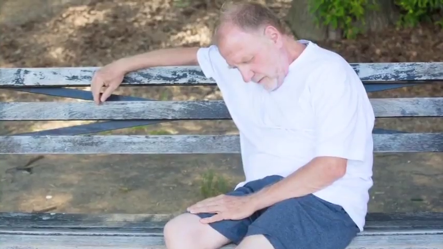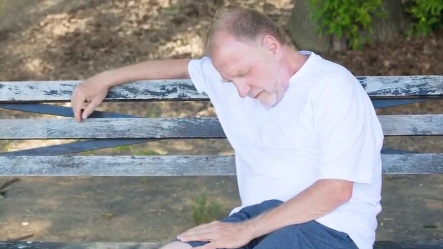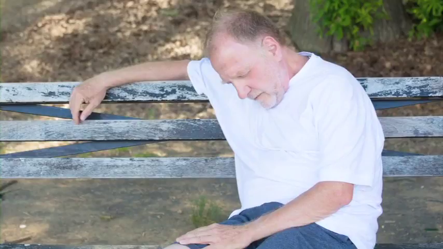COPD has a slow onset. It's easily disregarded and rationalized in its early stage. Can't breathe. I must be aging. The patient responds to COPD by becoming sedentary. Dyspnea now partly is due to deconditioning.